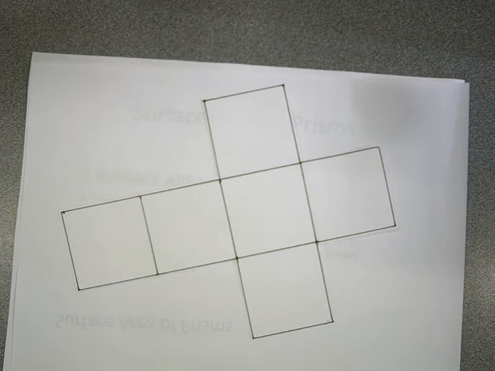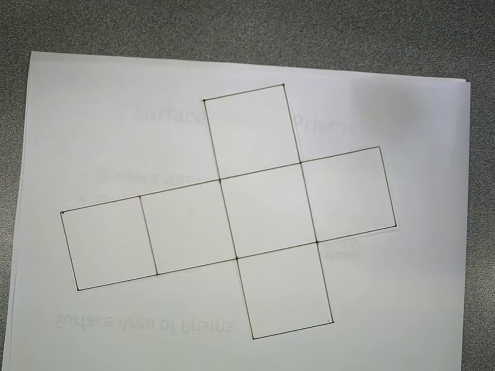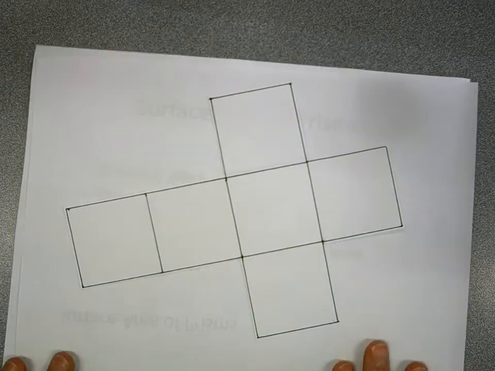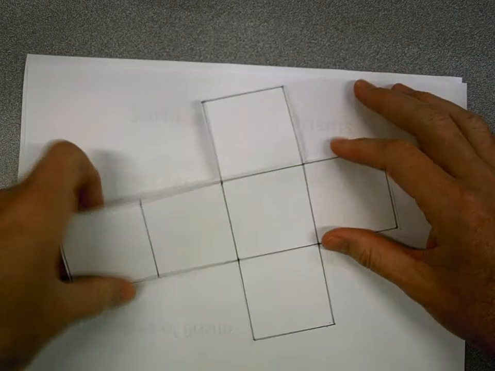And then what would you do at the very end? You add them up, right? You'd find the area of every single square, add them up, and boom, there you'd have your total area. That's what we've been doing with composite figures. Now, what we're doing today is the area of composite figures, kind of, sort of.